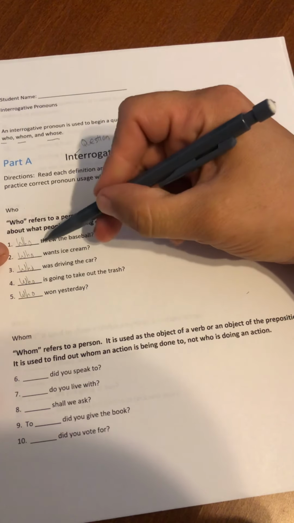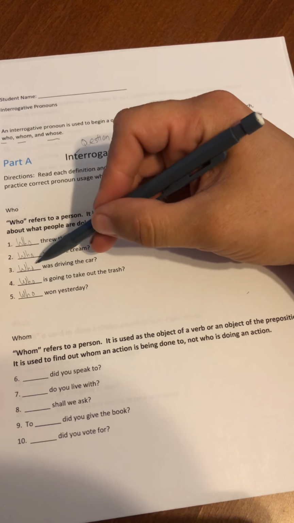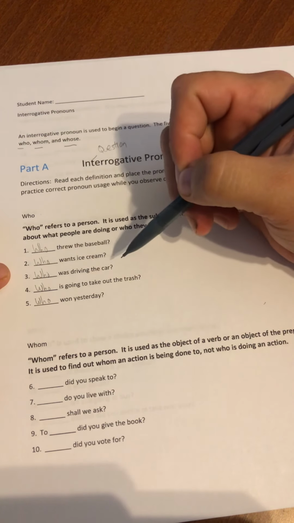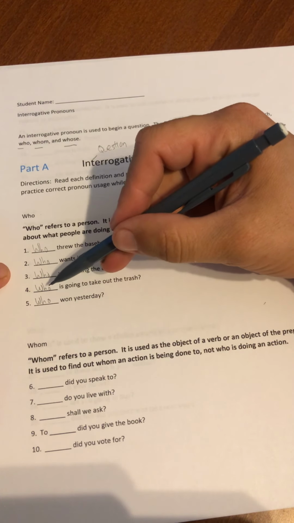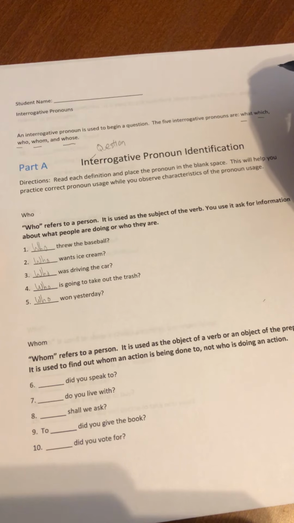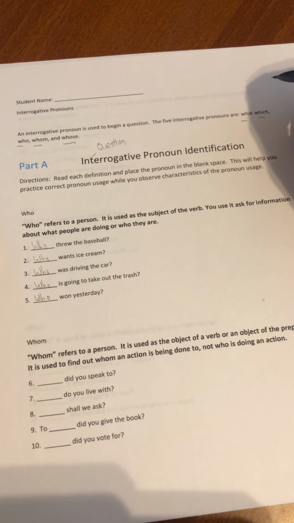Who threw the baseball? Who wants ice cream? Who was driving the car? Who was going to take out the trash? And who won yesterday? There's a simple trick that you can use as well when you are trying to determine whether or not you should use the word who.